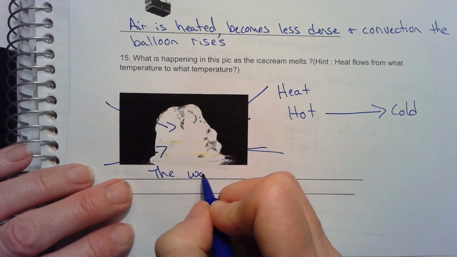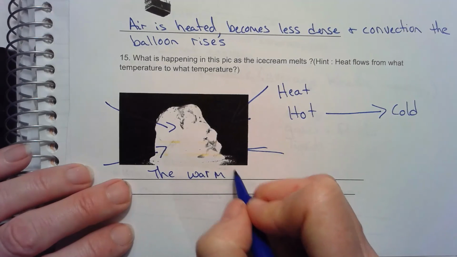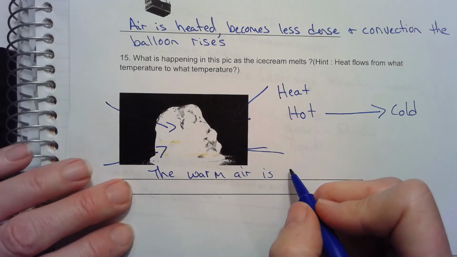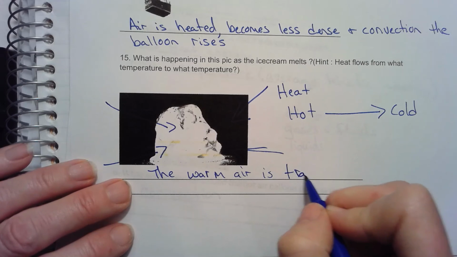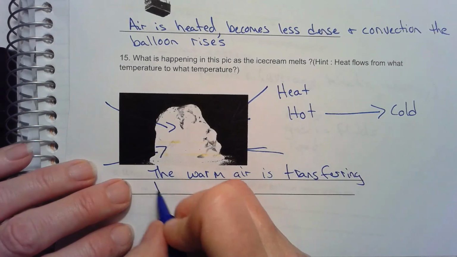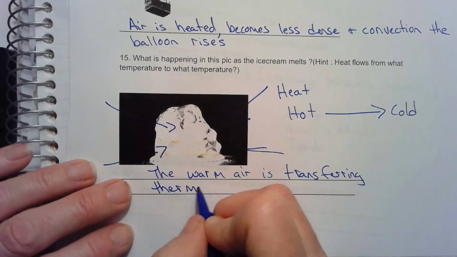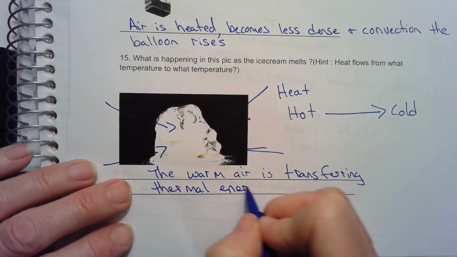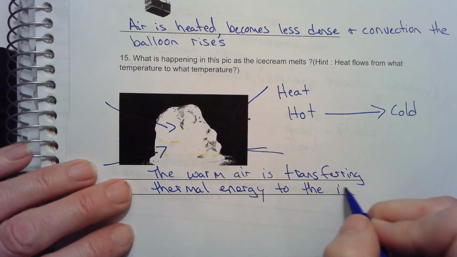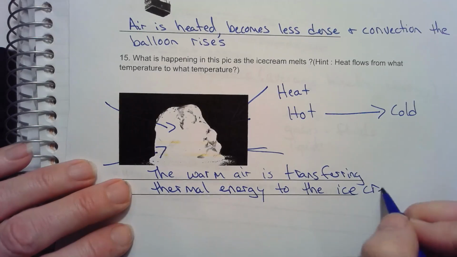The warm air is transferring thermal energy to the ice cream, and therefore it melts. Okay.